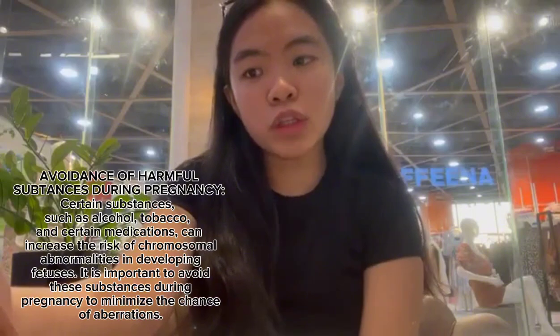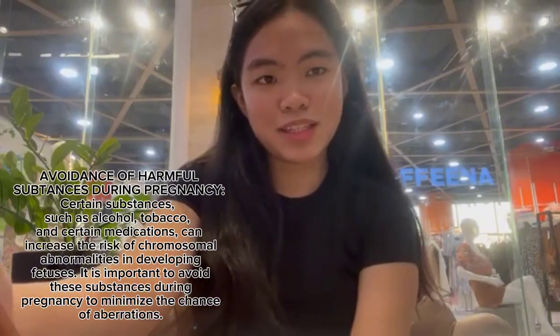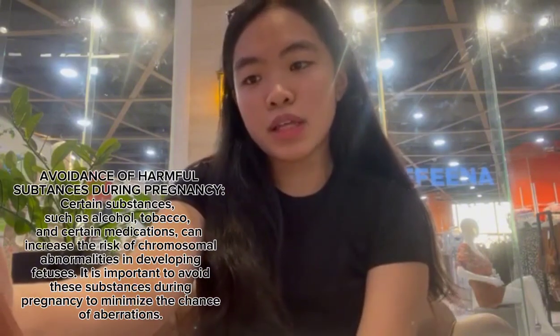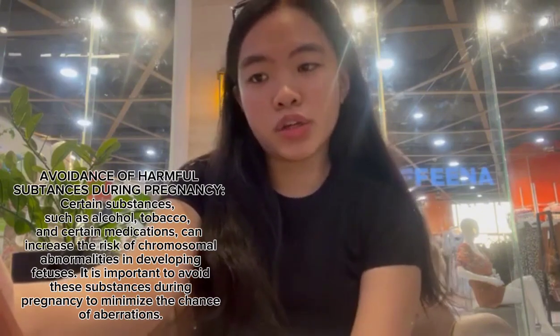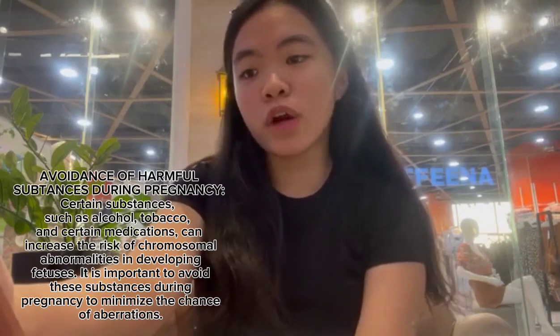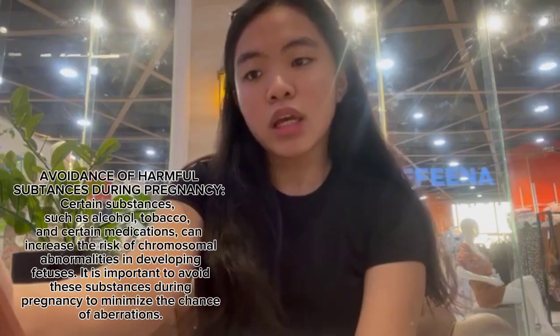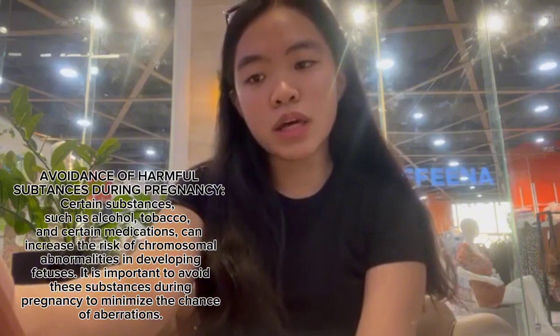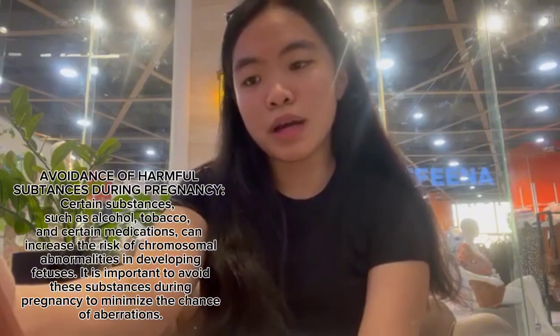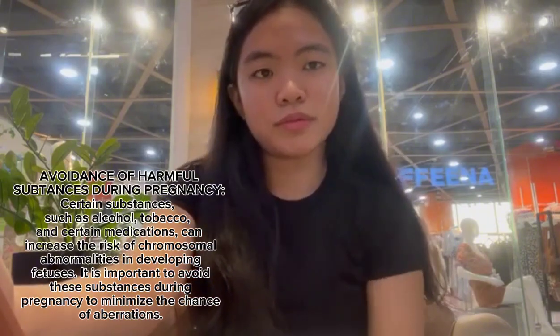Avoidance of harmful substances during pregnancy. Certain substances such as alcohol, tobacco, and certain medications can increase the risk of chromosomal abnormalities in fetuses. It is important to avoid these substances during pregnancy to minimize the chance of aberration.